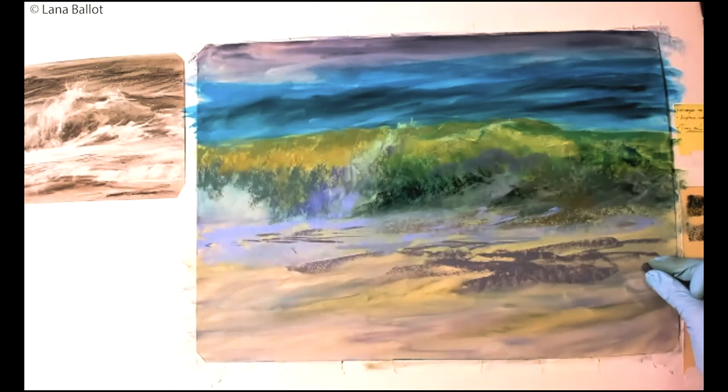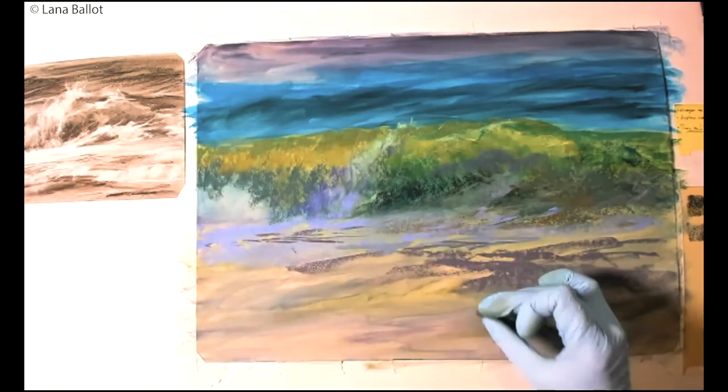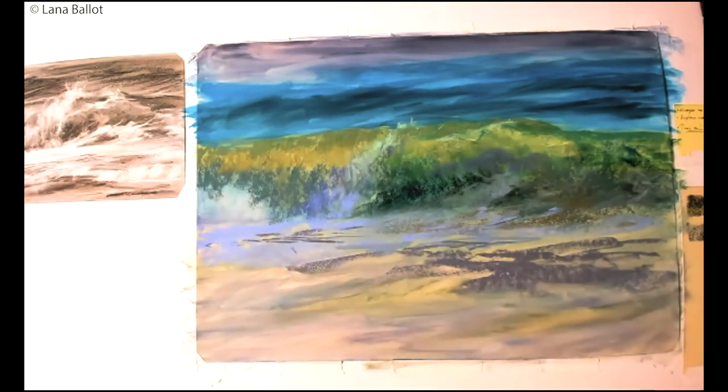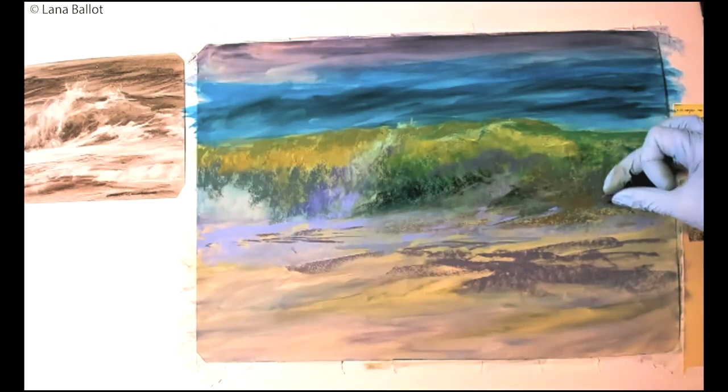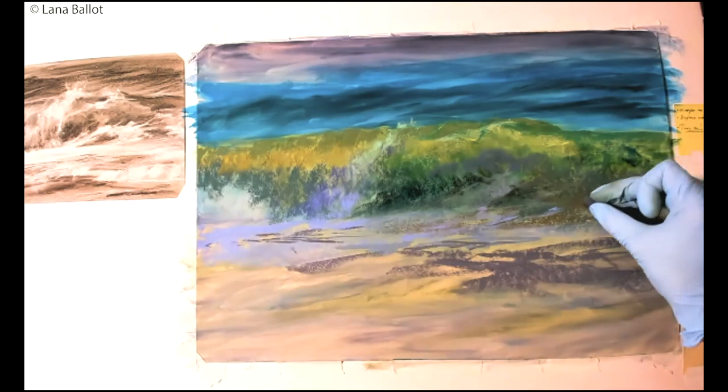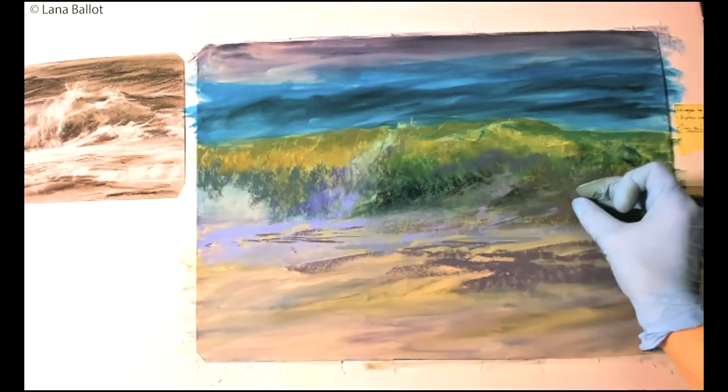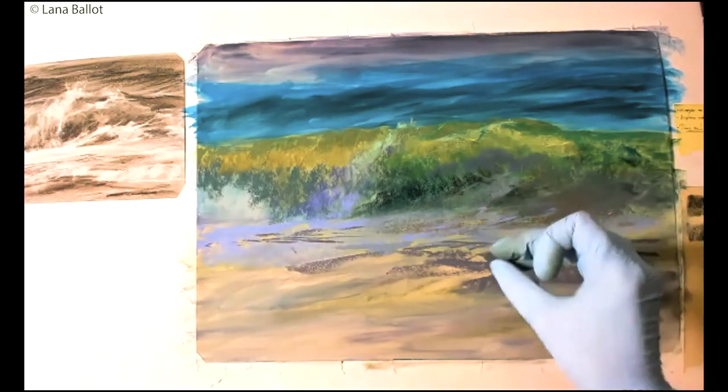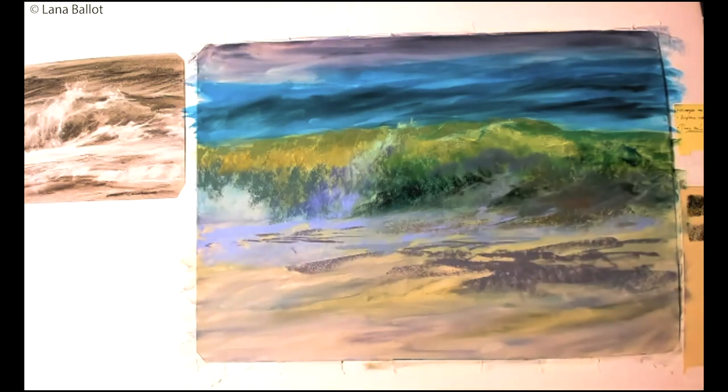So this is what composition is about. And I also like to bring the color from one area to the other. Sometimes it's something I see that's echoed.